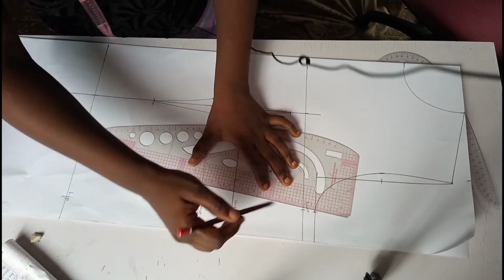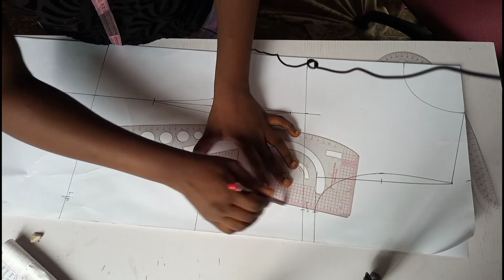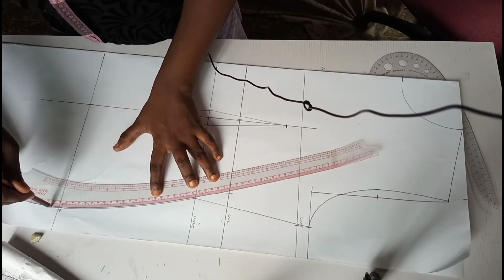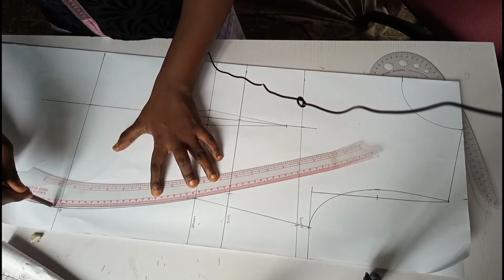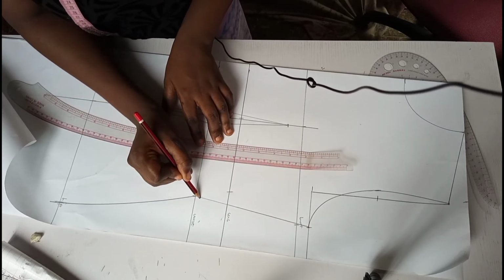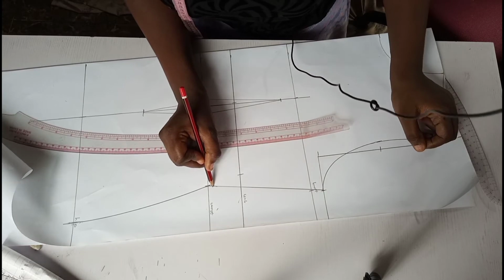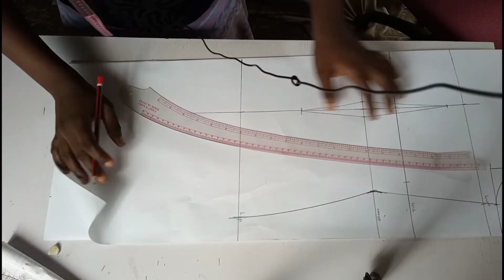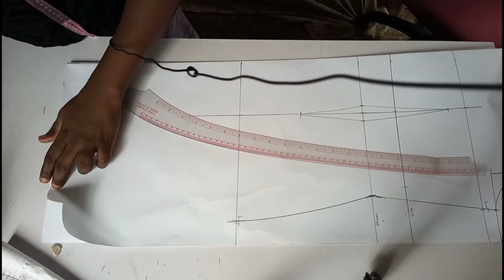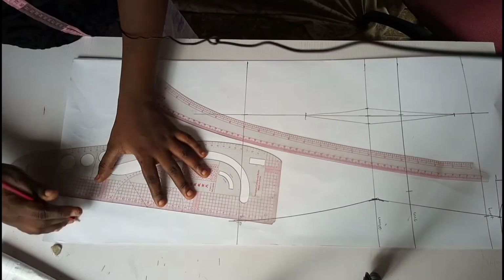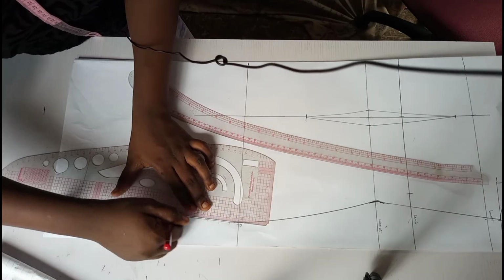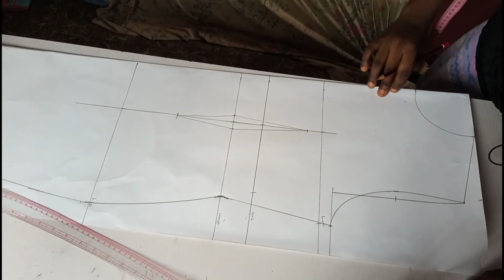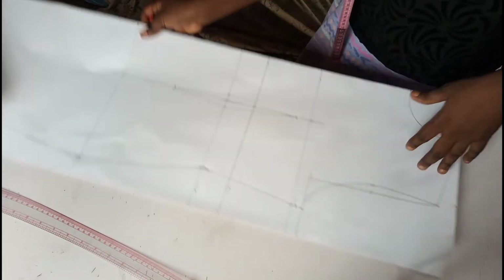So I'll connect from my waist to my armpit. I'm trying to soften this place so it doesn't look very funny. Then I'll be connecting from here to my length using my ruler. So this is my front block.